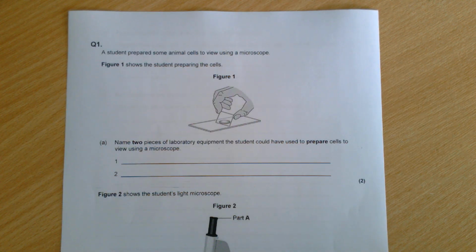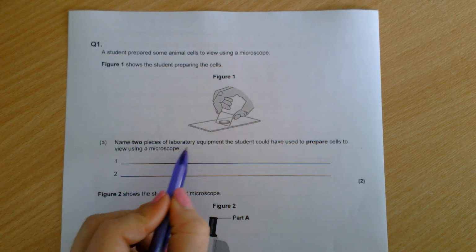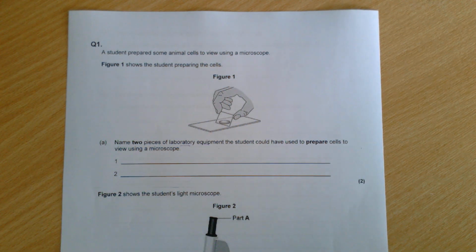Microscopy and cells. Okay, so question 1, a student prepared some animal cells to view using a microscope. Figure 1 shows the student preparing the cell. Name 2 pieces of lab equipment the student could have used to prepare cells to view using a microscope. Okay, so just think of a list of things that are on the picture, really.